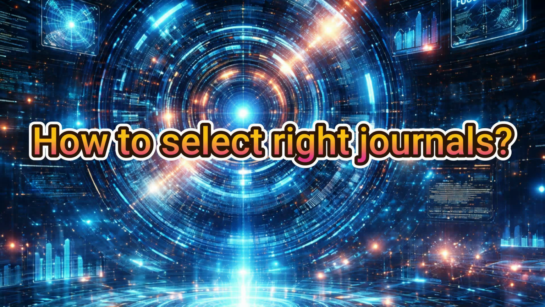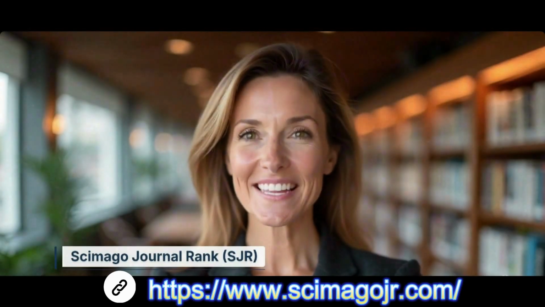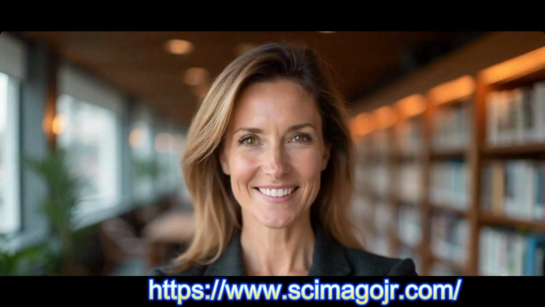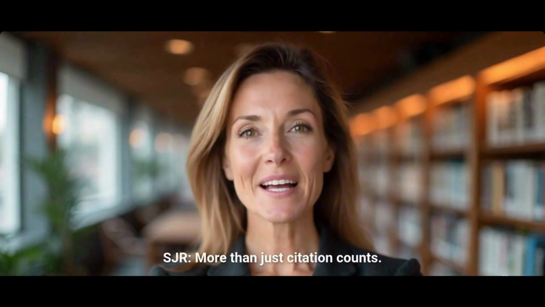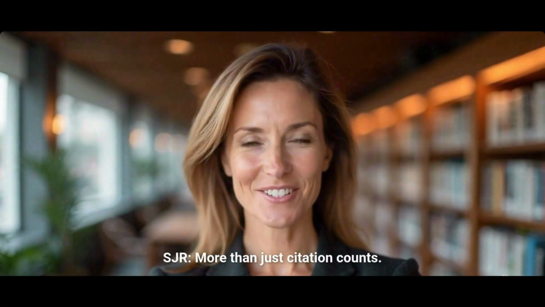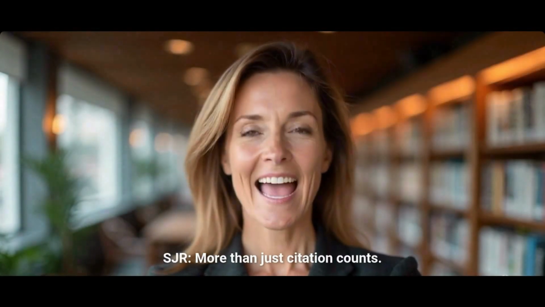Once your research is complete, the next crucial step is selecting the right journal. When selecting a journal for publication, understanding its quality and impact is essential. One important metric used worldwide is the Scimago Journal Rank, or SJR. Developed by the Scimago Research Group using Scopus data, SJR measures both the number of citations and the prestige of the journals they come from.